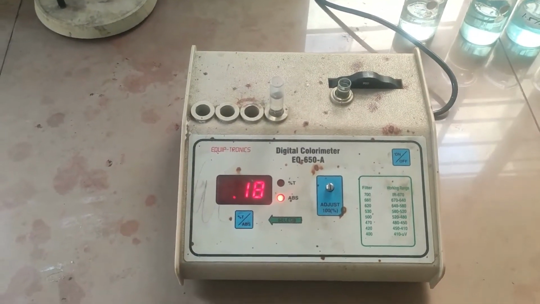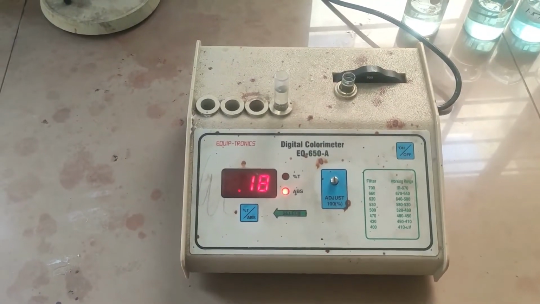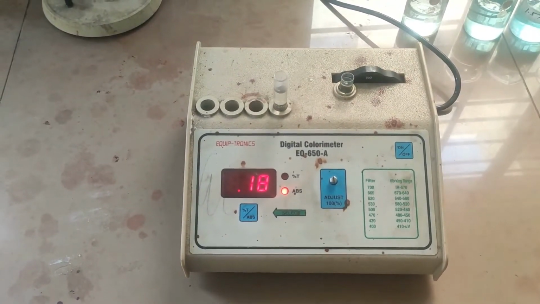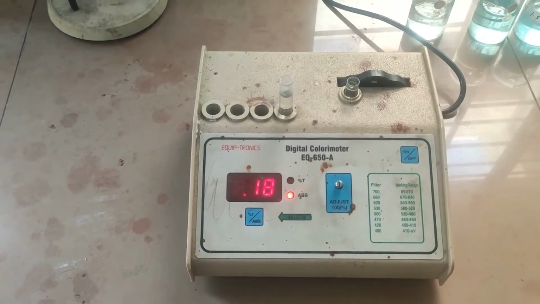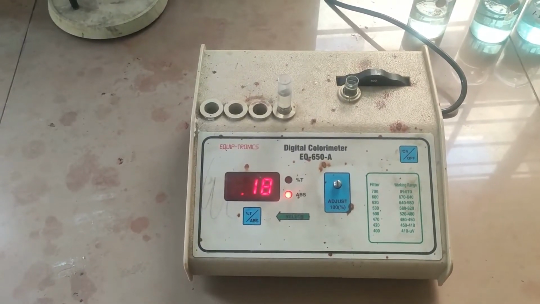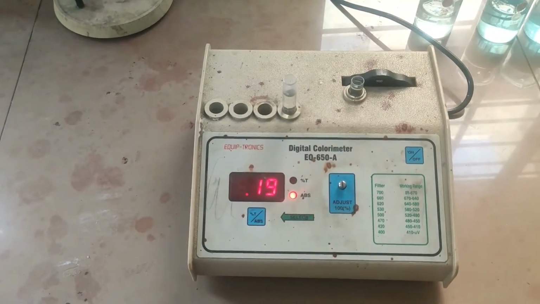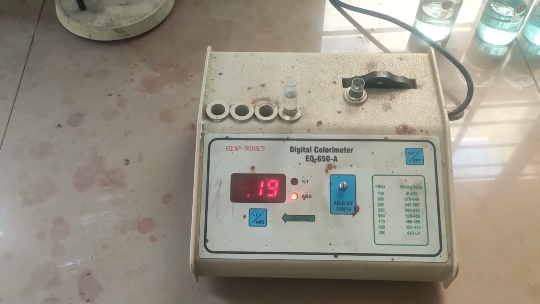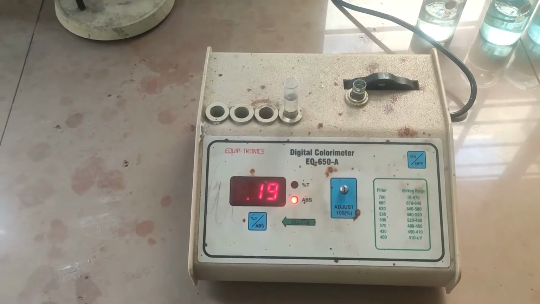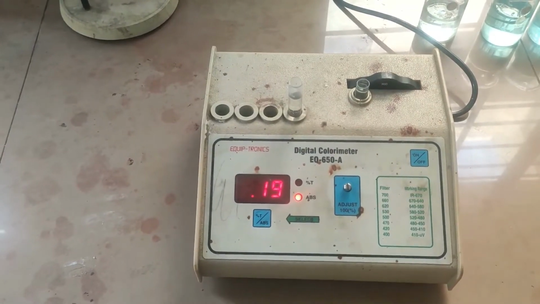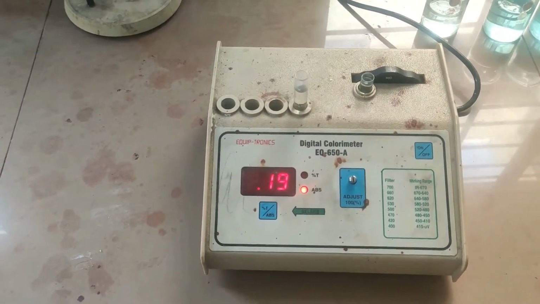So in this way we can say absorbance is observed to decrease due to the concentration decrease. So we can say as concentration decreases, absorbance decreases. Or in other words, as concentration increases, absorbance increases. So it verifies Beer's law.